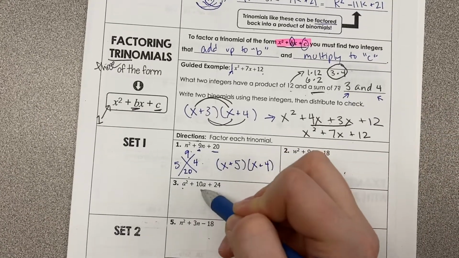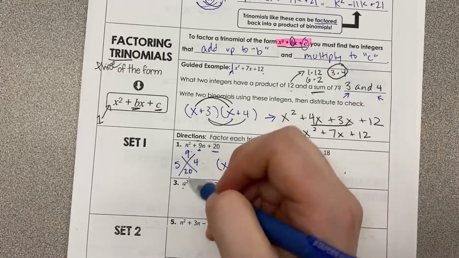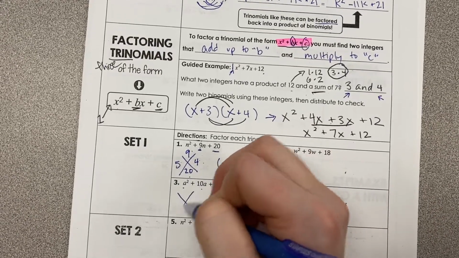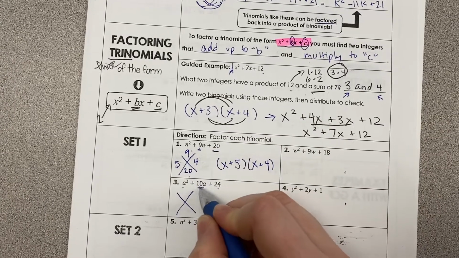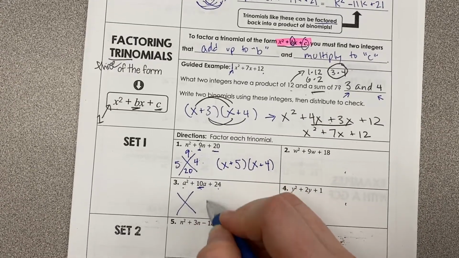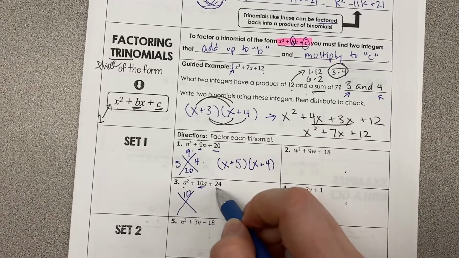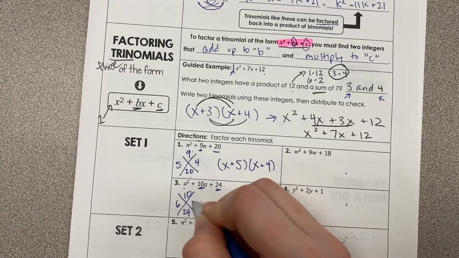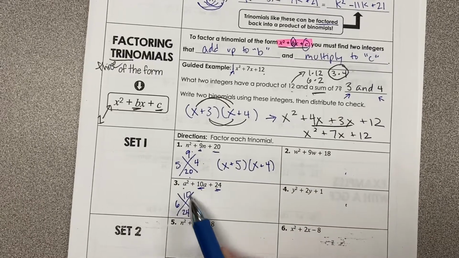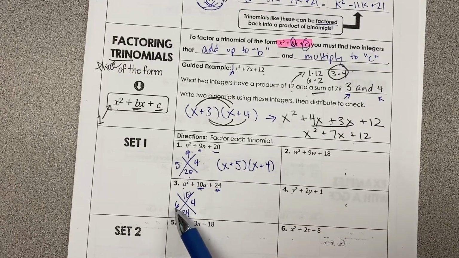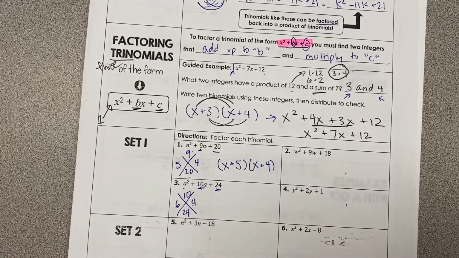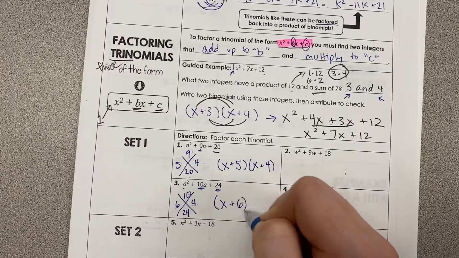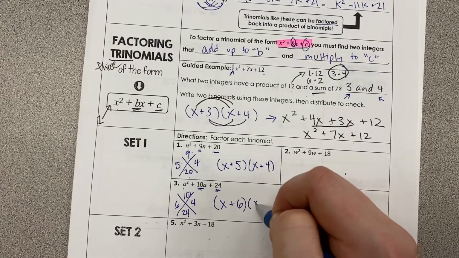So I have a squared plus 10a plus 24. Again, my coefficient here is 1, so I can use this method where I'm looking for two numbers that add up to get 10 and multiply to get 24. If I think through this, two numbers that add up to 10, 6 plus 4 is 10, and 6 times 4 is 24. I'm going to write this in my factored form, so I have x plus 6 times x plus 4.